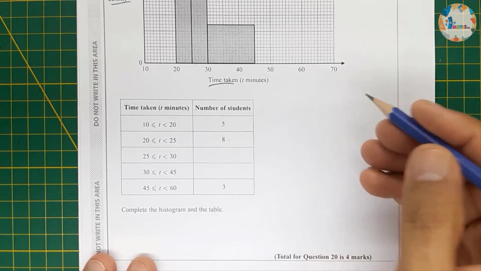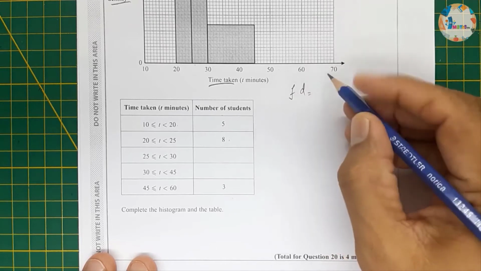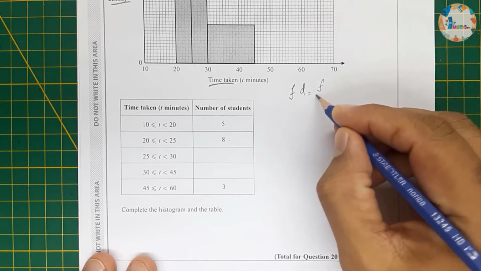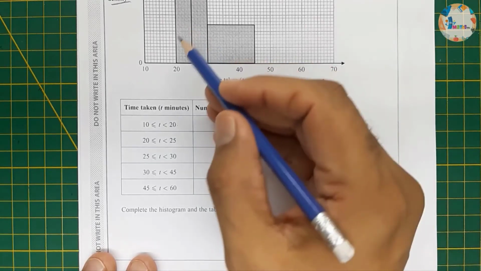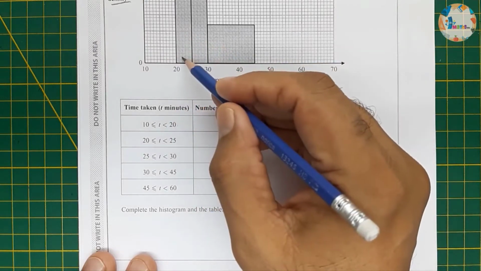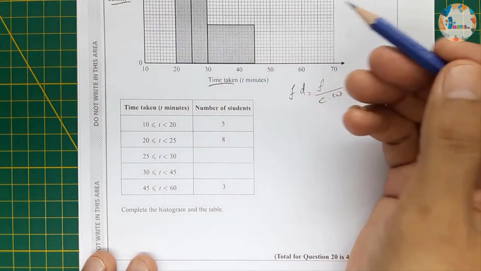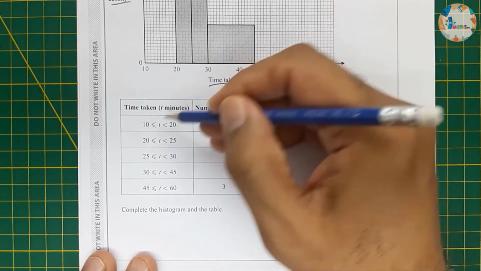We know the formula: frequency density is equal to frequency over class width. We will use this formula to calculate. The first bar is missing, so we'll have to complete it, but we need the scale of the y-axis from this bar, which is provided from 20 to 25.